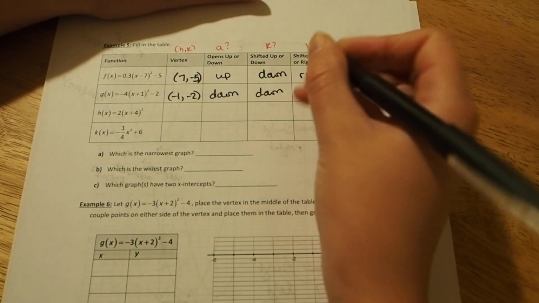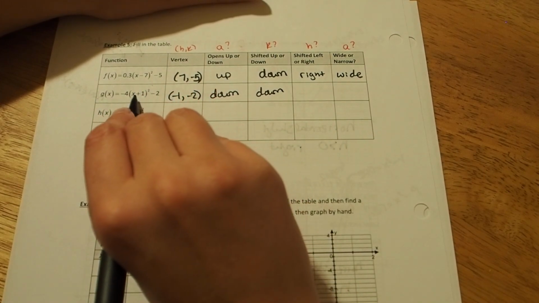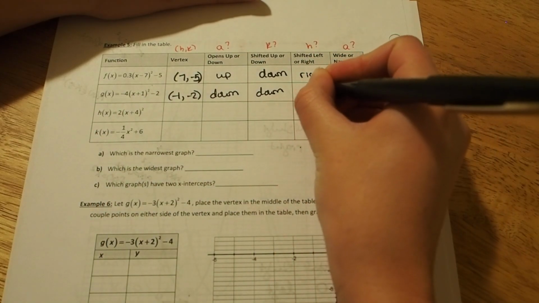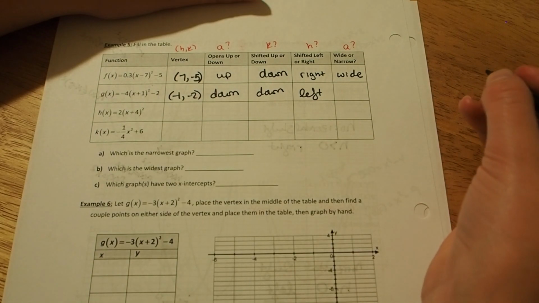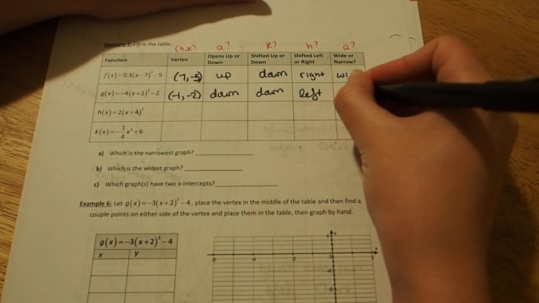That's the a value. Up or down, negative k value, so down. Left or right, opposite, so I'm going opposite of this positive one is negative 1, so I'm going to the left. Look at your vertex to see left or right. So you're going left. And wide or narrow. This 4 value is larger than 1, so narrow.